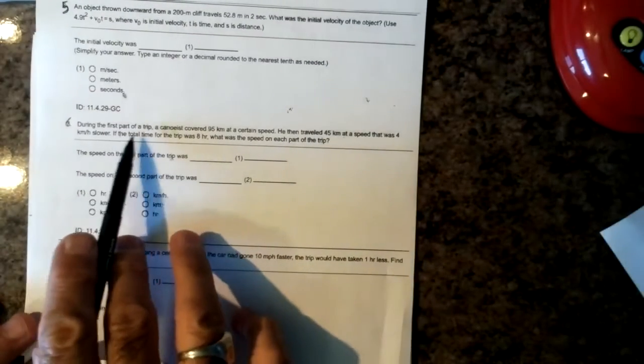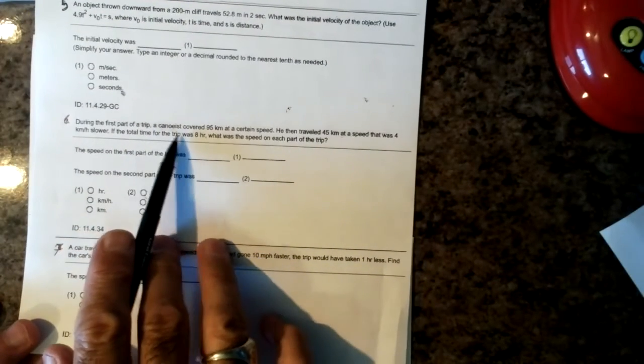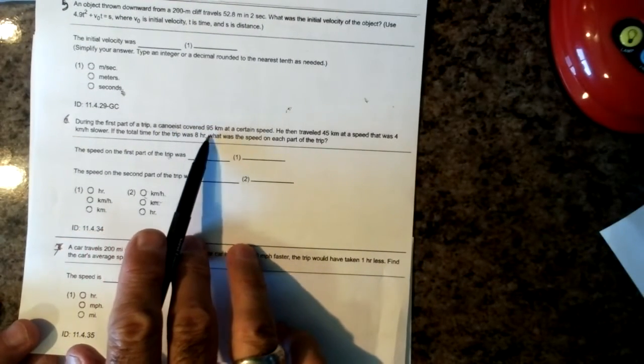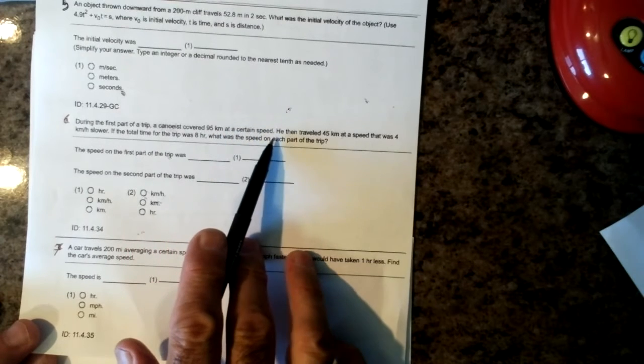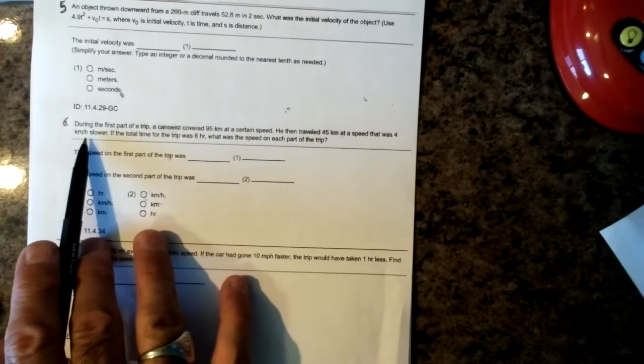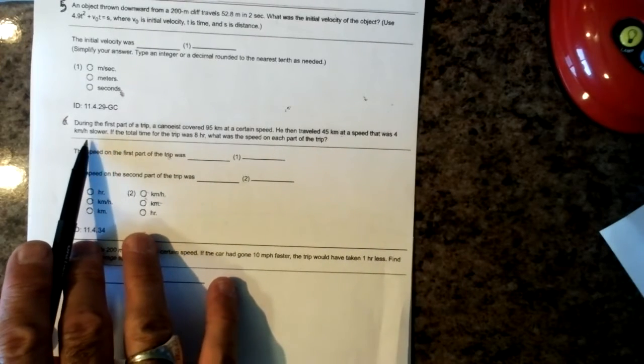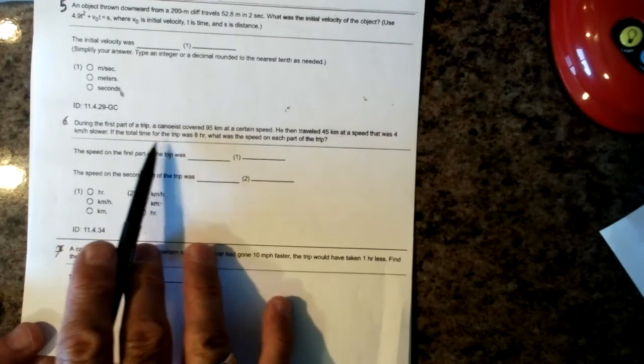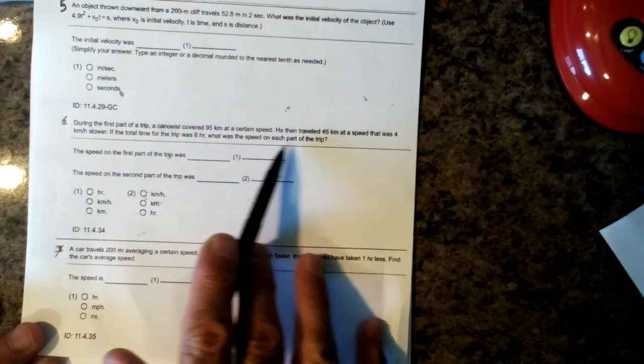Problem number 6. During the first part of the trip, a canoeist covered 95 kilometers at a certain speed. He then traveled 45 kilometers at a speed that was 4 kilometers per hour slower. If the total time for the trip was 8 hours, what was the speed of each?